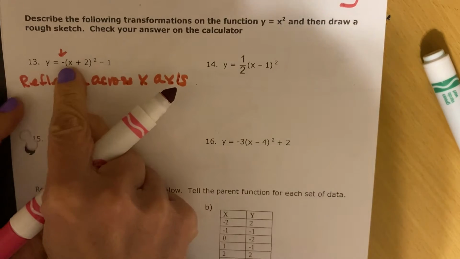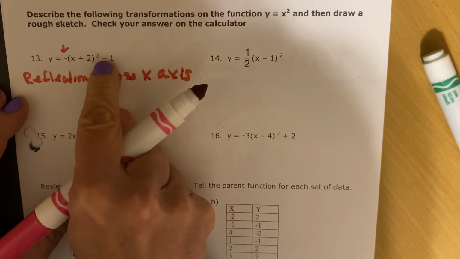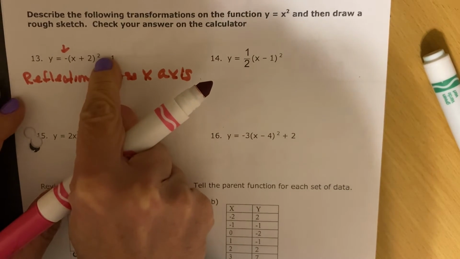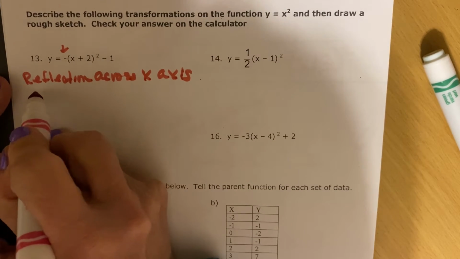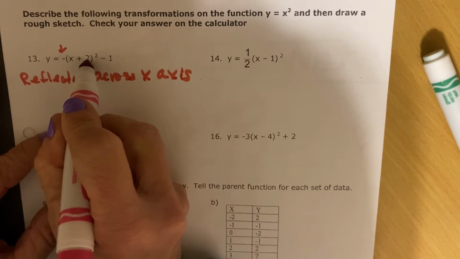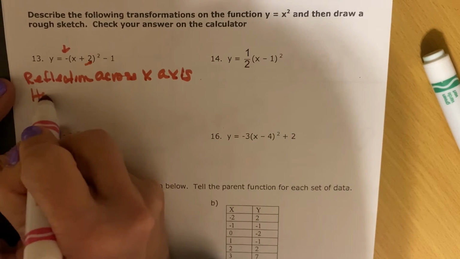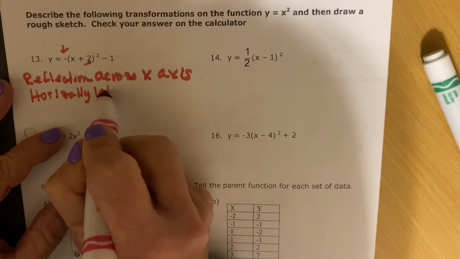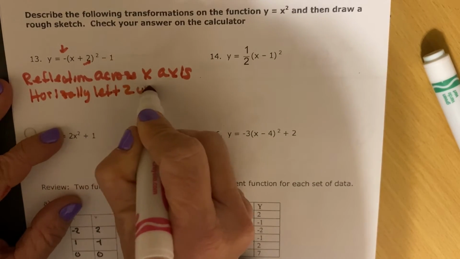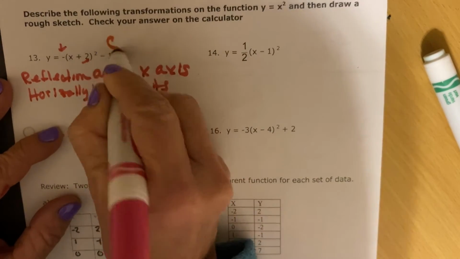Then I look to see I have parentheses, and this 2 tells me I have a horizontal shift. This plus tells me that I'm going to go to the left. So I have horizontal, left 2 units. And this is my c value.